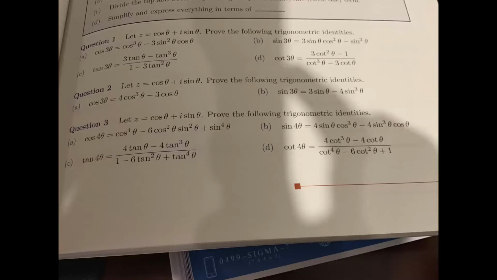And I think looking at this identity by itself, it would be quite a challenge to try and prove this starting from z equal to cos theta plus i sine theta. But like with most questions that are broken up into parts, whoever wrote this question is trying to guide students to this final result by getting them to do the results in part A, B, and C first.